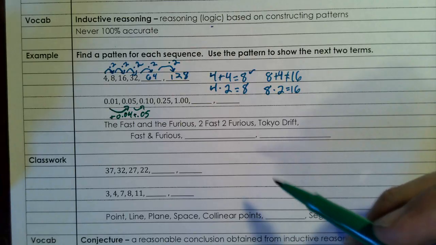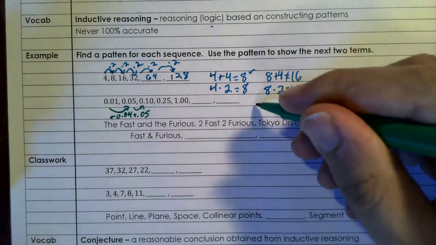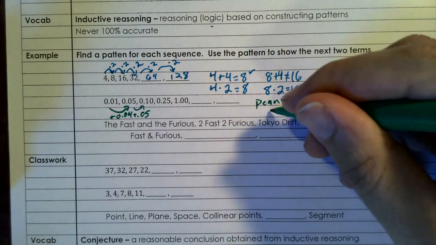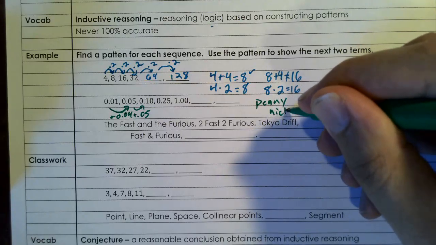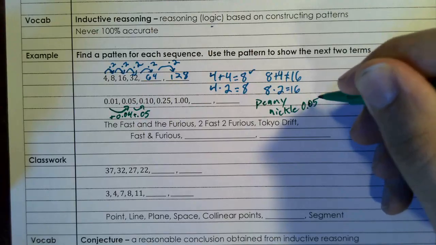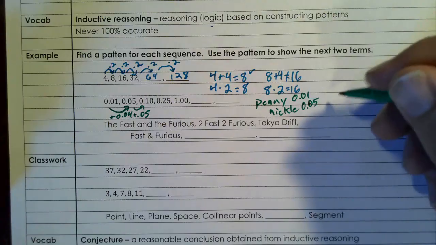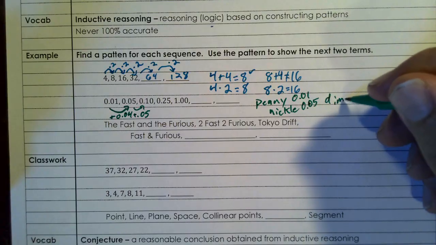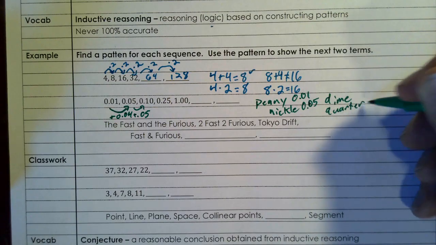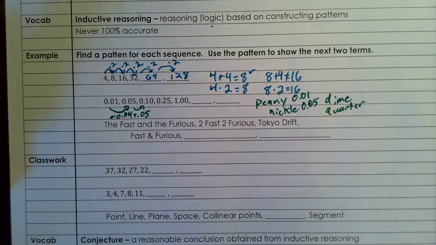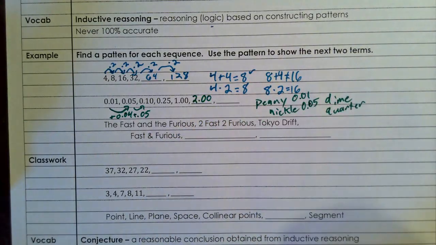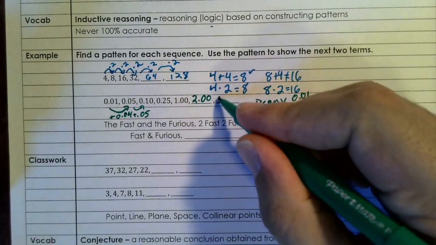Well, hey, I know some of these values. That first thing is a penny. And then the second thing is a nickel. A nickel is 5 cents. Penny, 0.01. And then we've got a dime. That's 10 cents, a quarter, and then a dollar. So then the thing after a dollar is like a $2 bill, so $2. And then our thing after that would be $5.